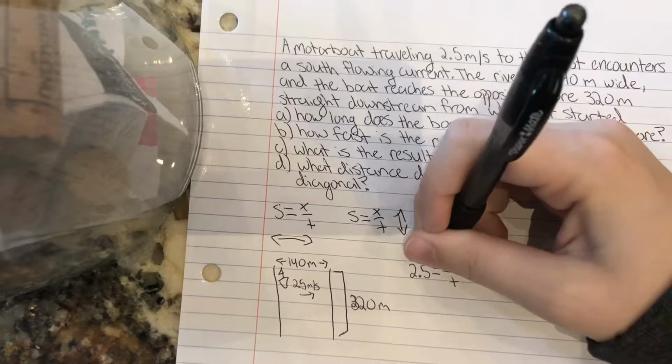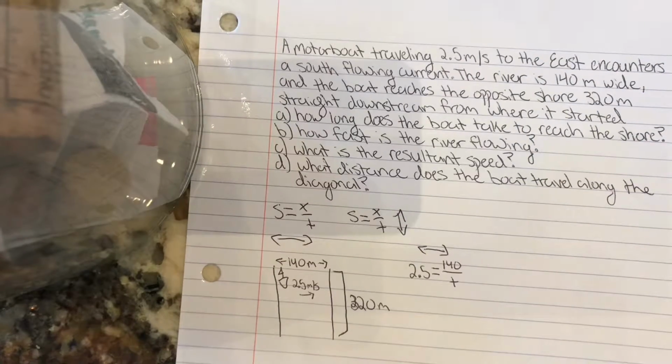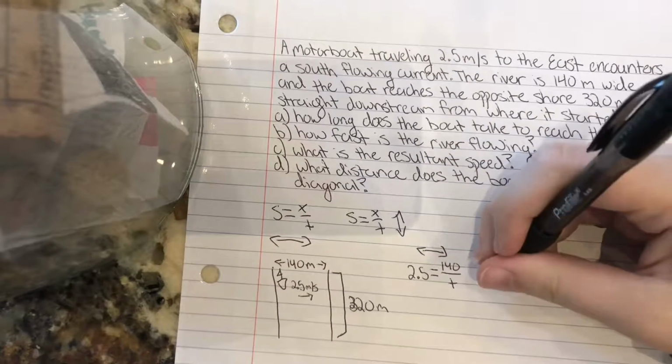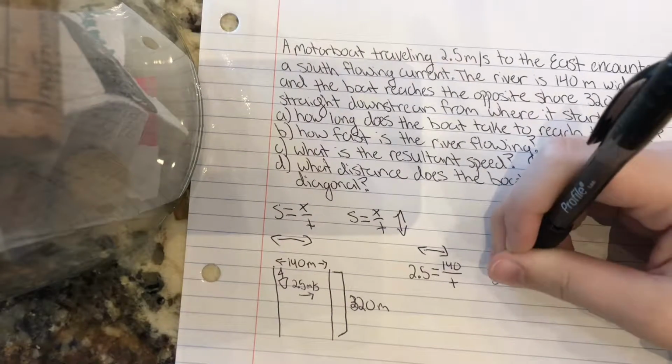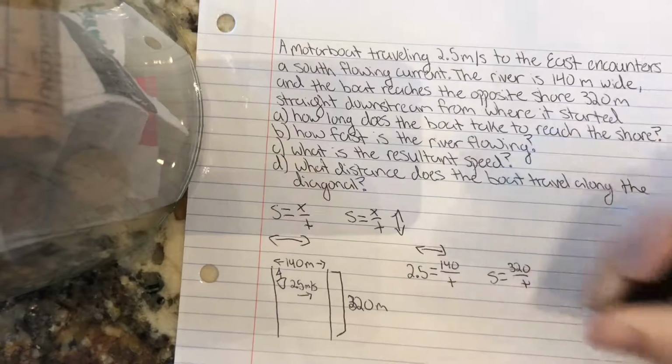And then for the second equation, the up and down one, we don't know the speed yet, or the time, we only know the distance from top to bottom, so s equals 320 over t.